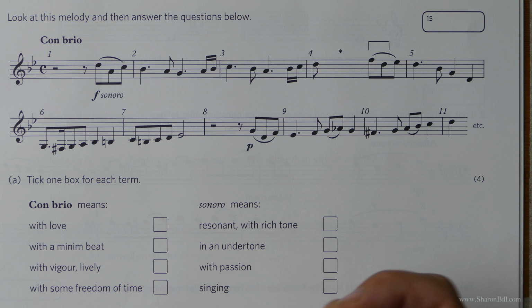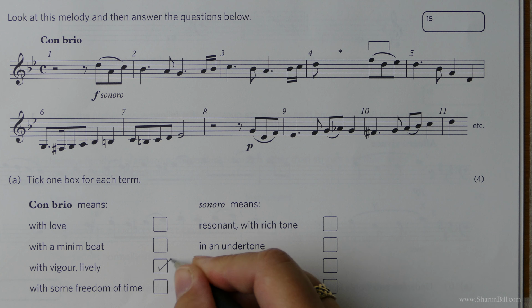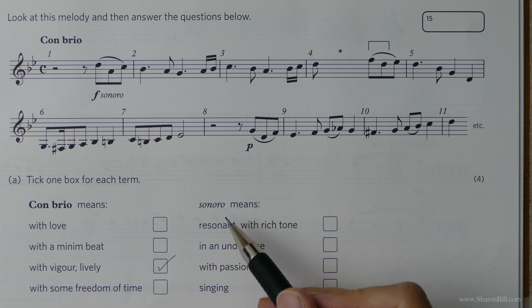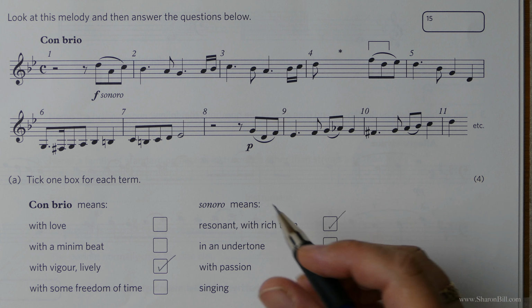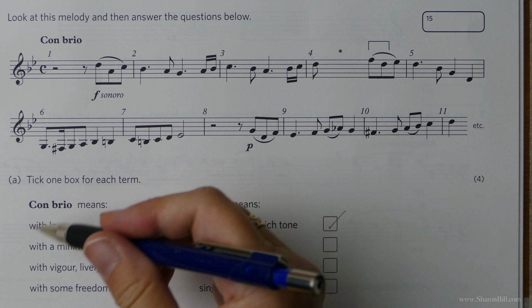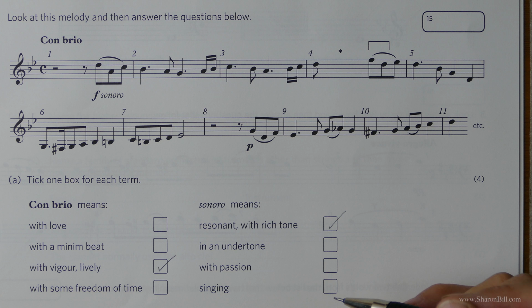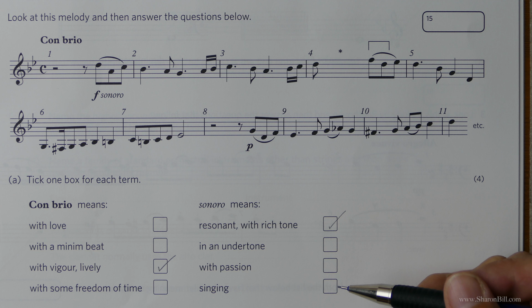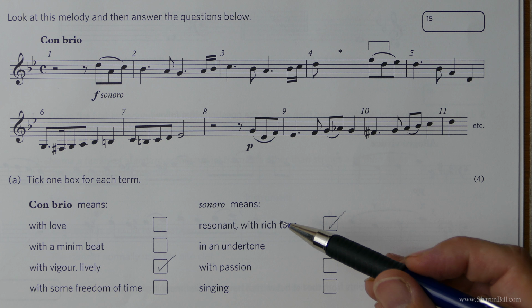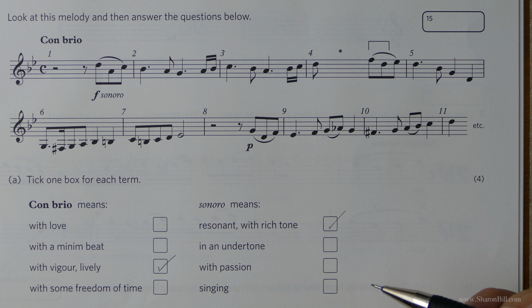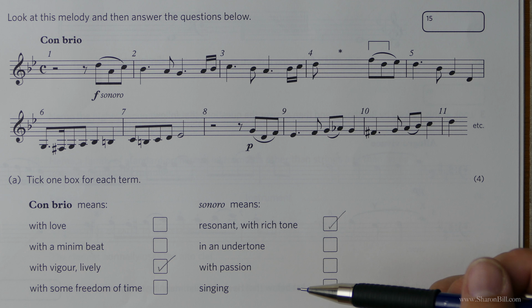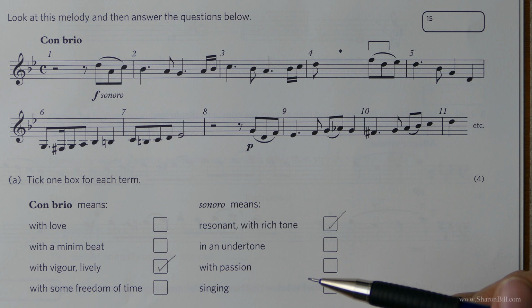Con brio means with vigour or lively, and sonoro means resonant, with a rich tone. If you think about the word sonorous, that makes sense. Don't forget these Italian terms, and you will also have some French now as well, are accumulated: all of grade 1, all of grade 2, all of grade 3, and now all of grade 4. So there's no alternative but to do a good stint of revision, or several stints really, and I suggest that you group them thematically, so that will help you to remember it more clearly.